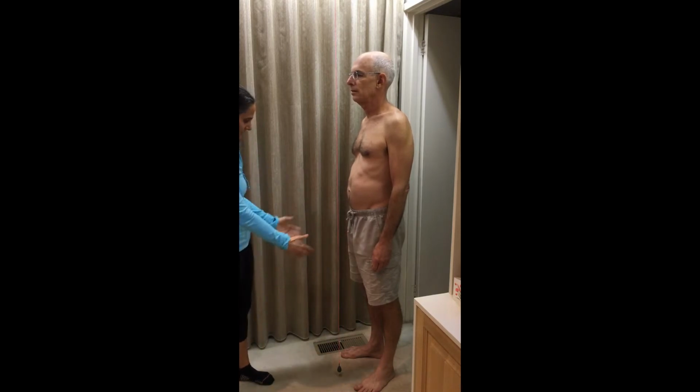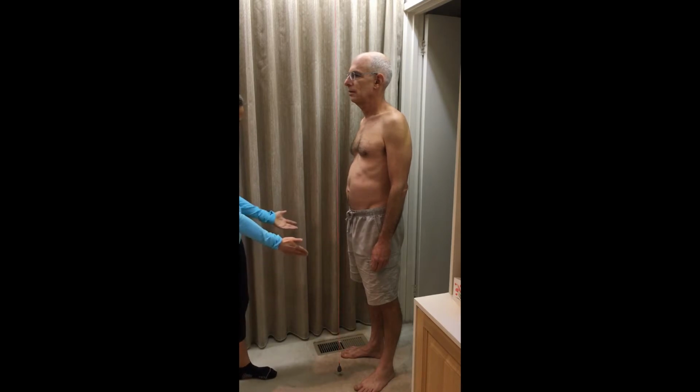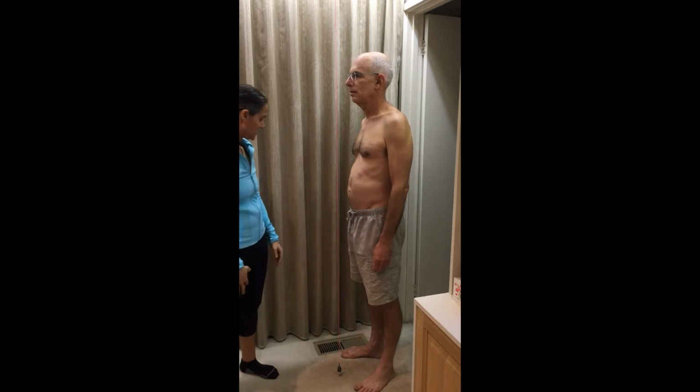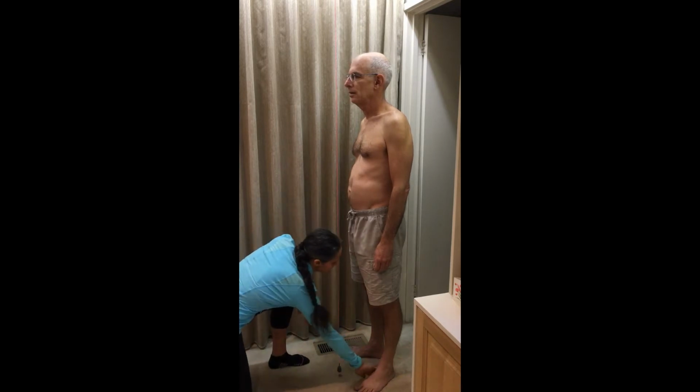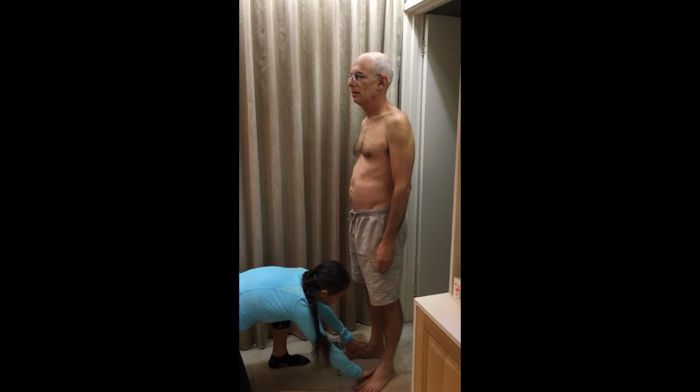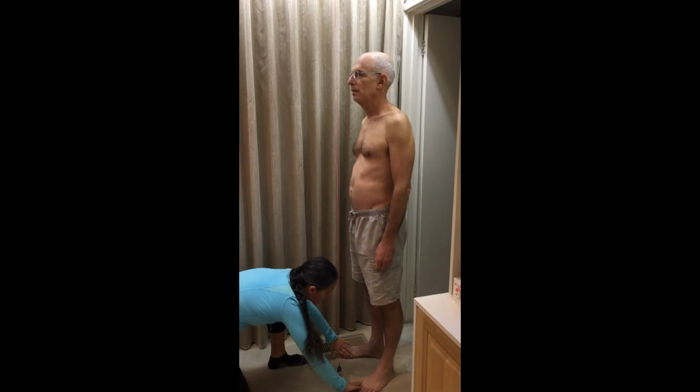We'll start with the foot and the ankle complex. What we see with Ofer's feet, they're fairly normal, straight ahead with slightly toe out. When we're checking Ofer's arches, we can see that they are flattened, and this is what creates a pronation foot.